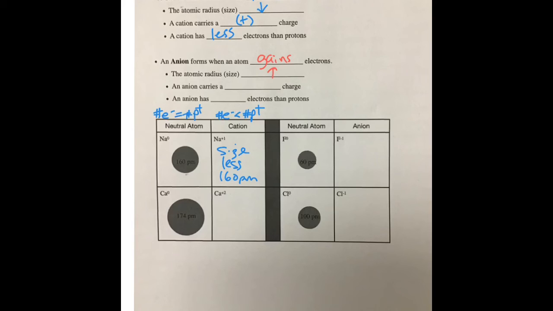And so now an anion has more electrons than protons. Therefore, the electron count is greater than the proton count. The anion carries a negative charge. So as we know, in a neutral atom, the number of electrons equals the number of protons.